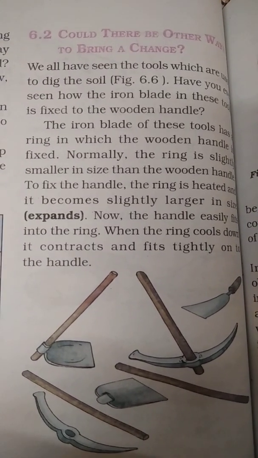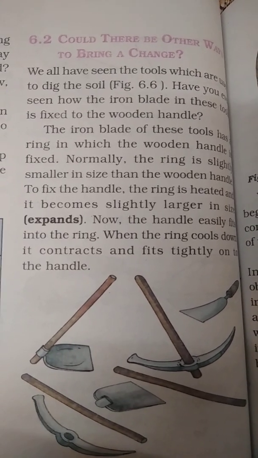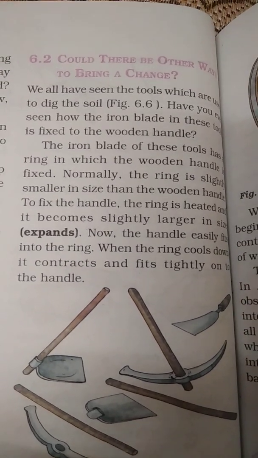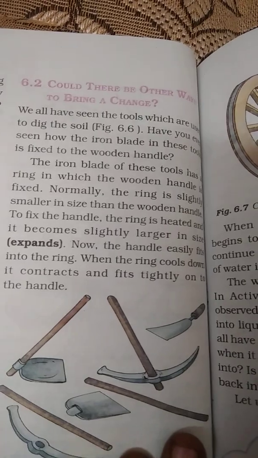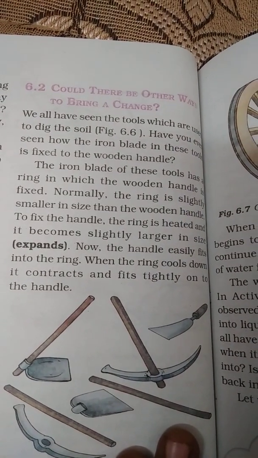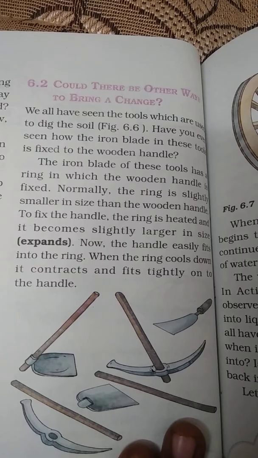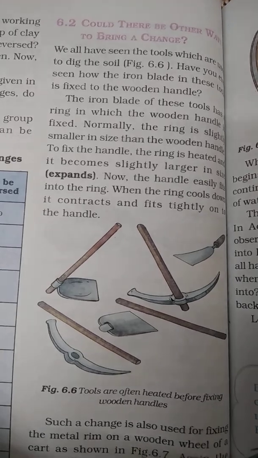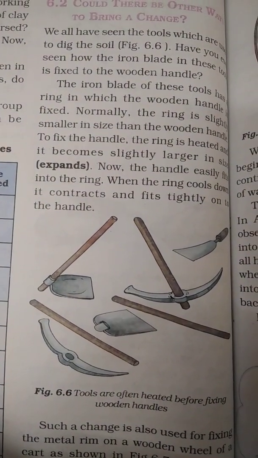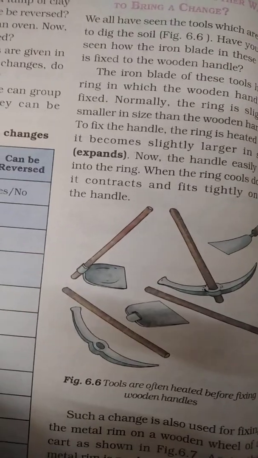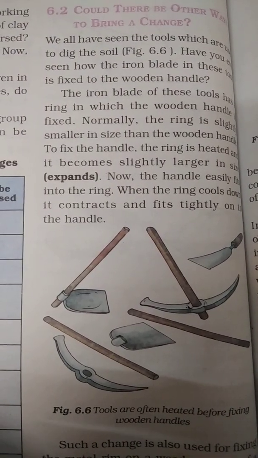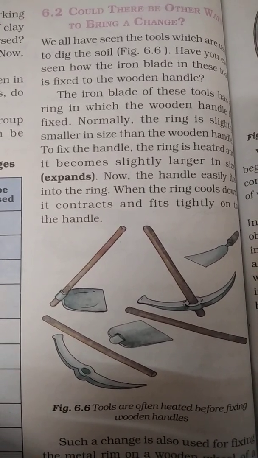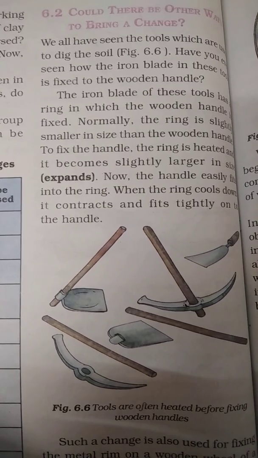Could there be other ways to bring about a change? Apart from these changes, are there any other ways? Yes. We have all seen the tools used to dig the soil. Have you ever seen how the iron blade in these tools is fixed to the wooden handle? Farmers dig the soil with these tools for cultivating crops and planting saplings.